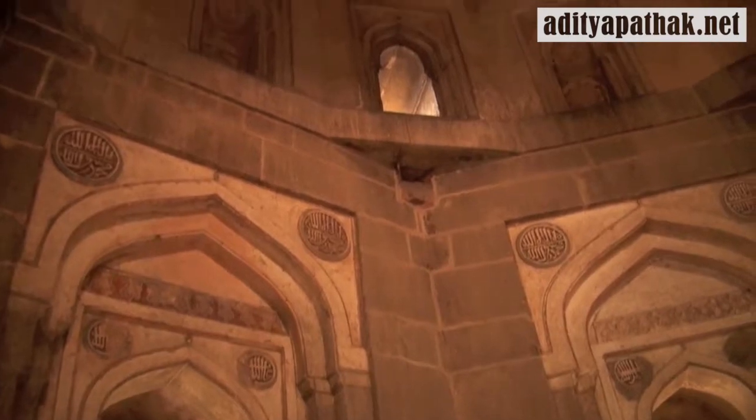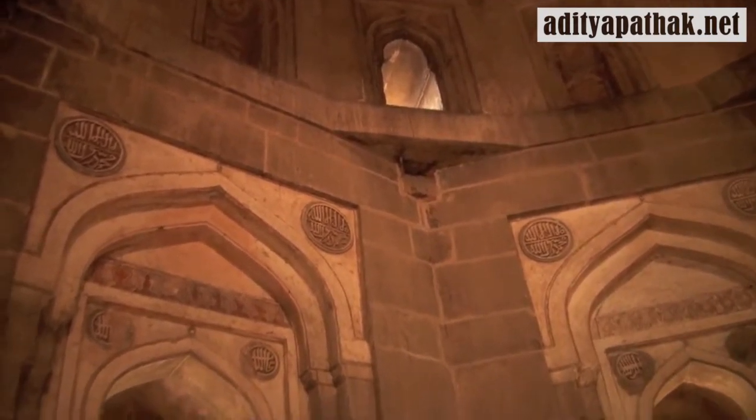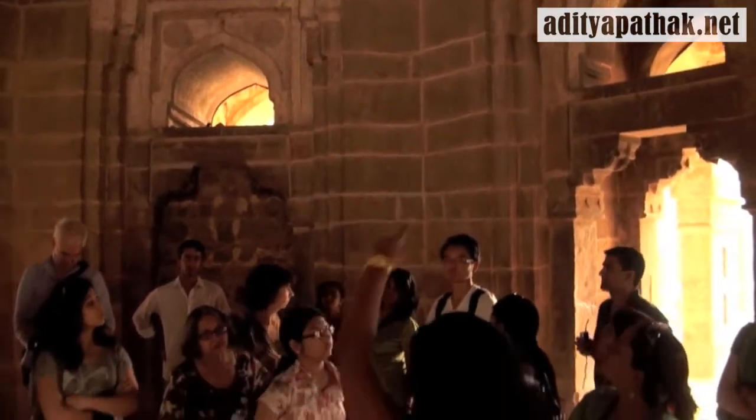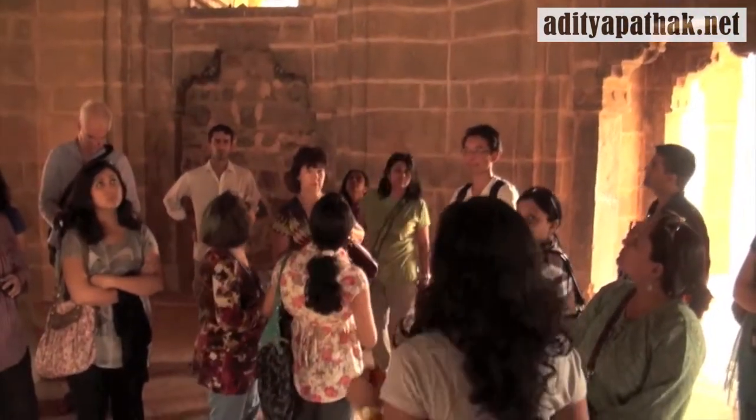If you notice, except this opening which is very close to the western side, just to give importance to the western side, because whoever is praying in this particular structure will face that side and pray. So that is why there is a different opening which is right next to the mihrab.